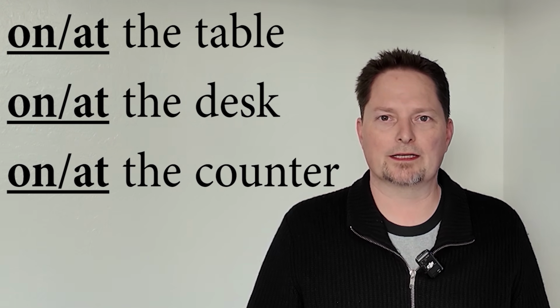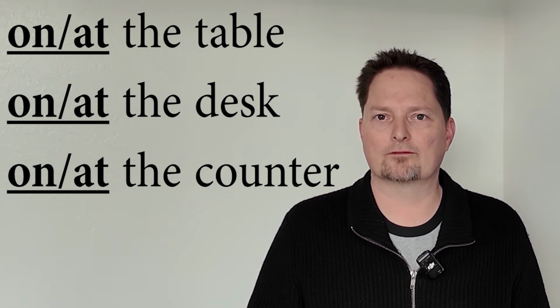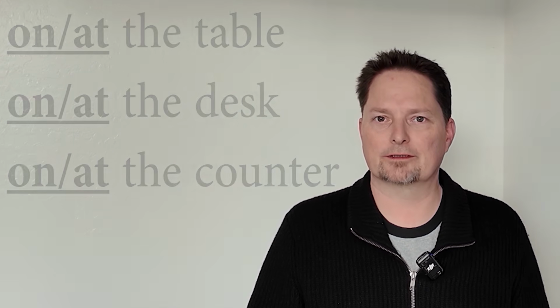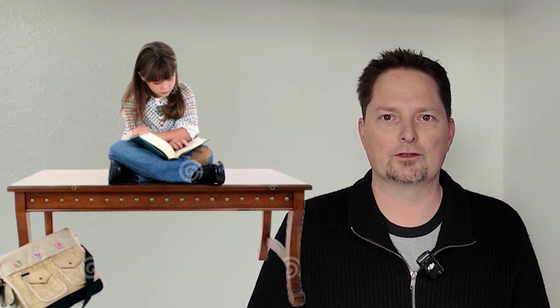Very good. So remember, for tables and counters and desks, use at for a person and on for objects. They're different. But of course, if you sit on a table or you sit on a counter or you sit on a desk, you use on, but that normally doesn't happen.